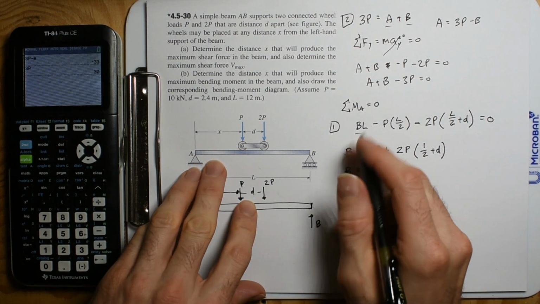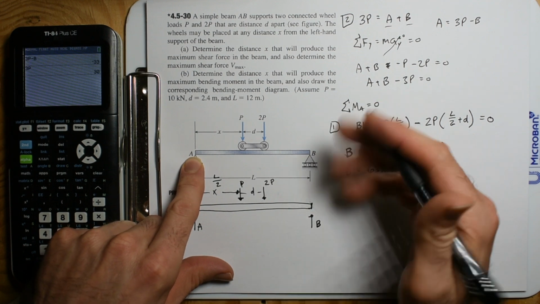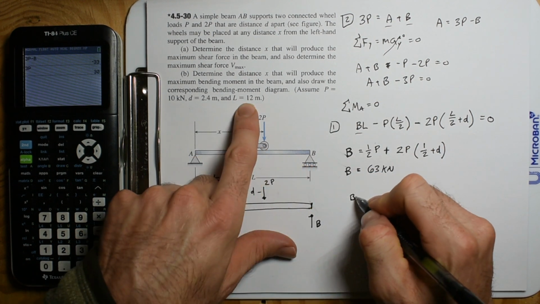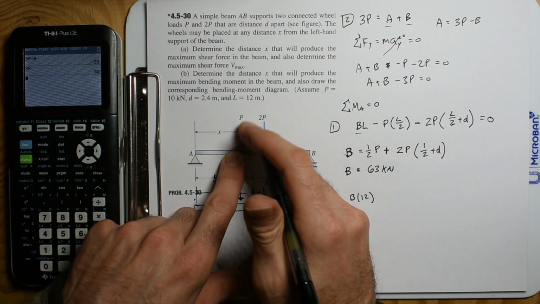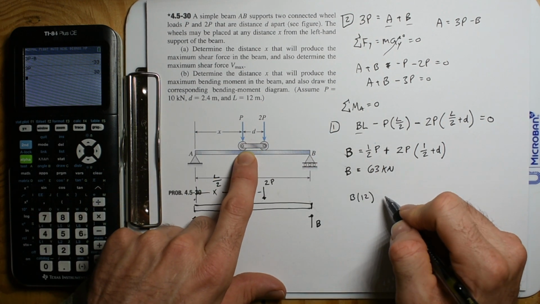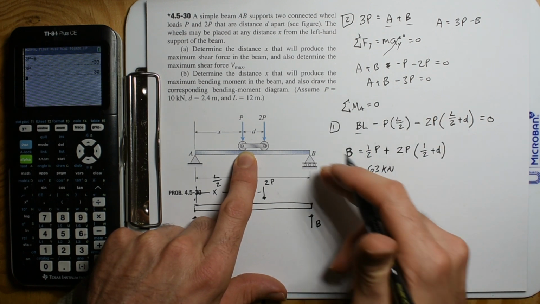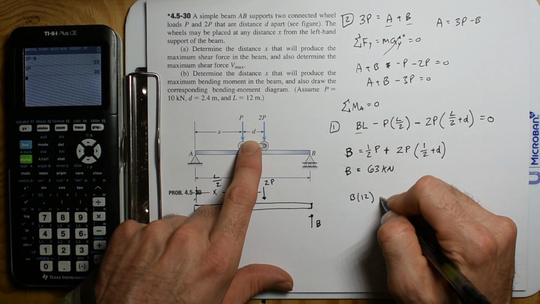Alright, holy Toledo. Let's sum the moments from A just using numbers. So we're going to have whatever B is, so we're going to have B times 12. Cool. And then P is going to be 10 kilonewtons. So B is going to be a positive force, and then we're going to have minus.